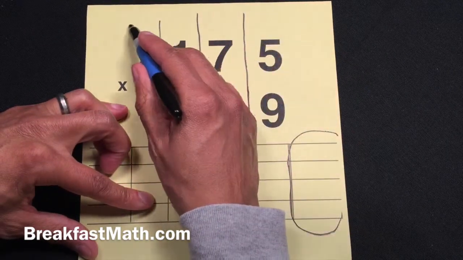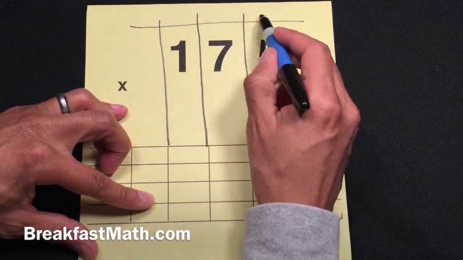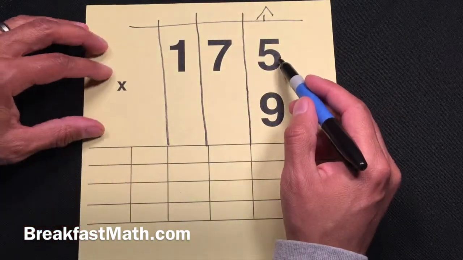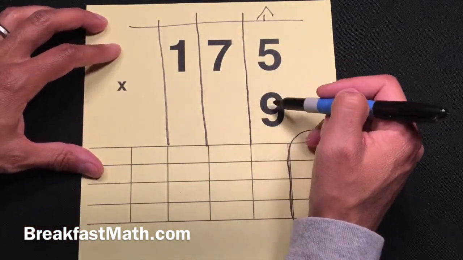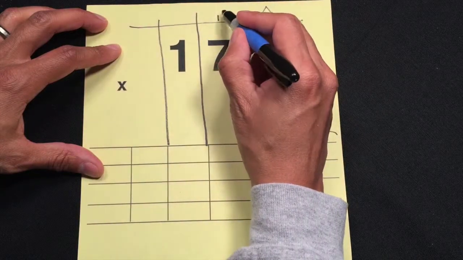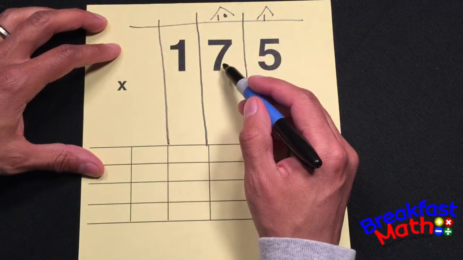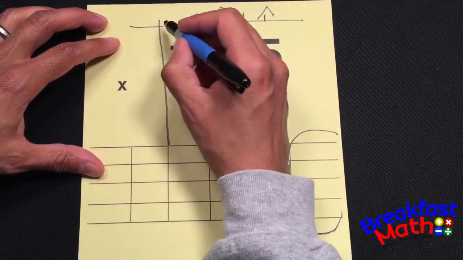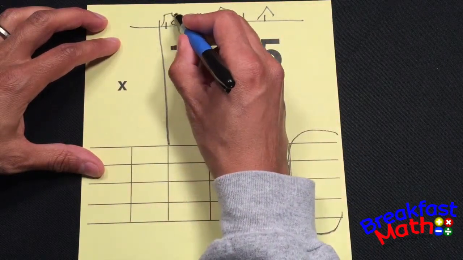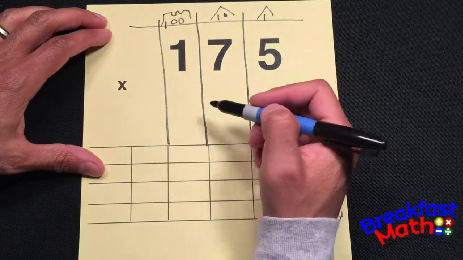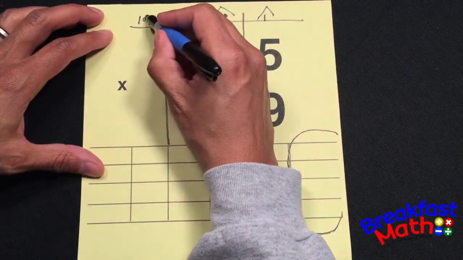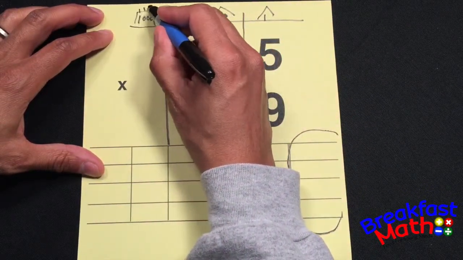Okay, so we have the ones place, or ones house. So there's 5 ones and 9 ones. We have the tens place. So the 7 is really a 70. It's 7 tens. And we have the hundreds place. So the 1 is really 100. And right next door we have the thousands place as well. So I'll go ahead and draw that in.